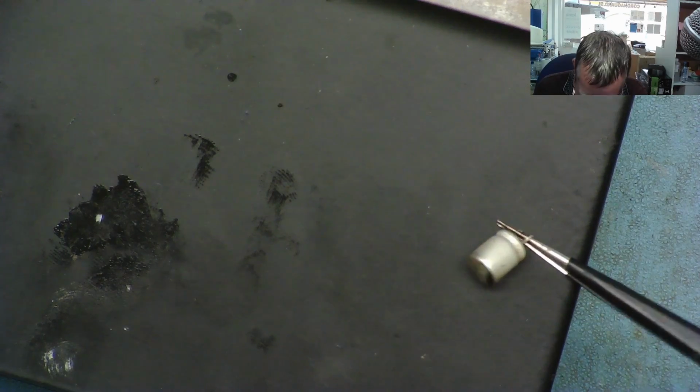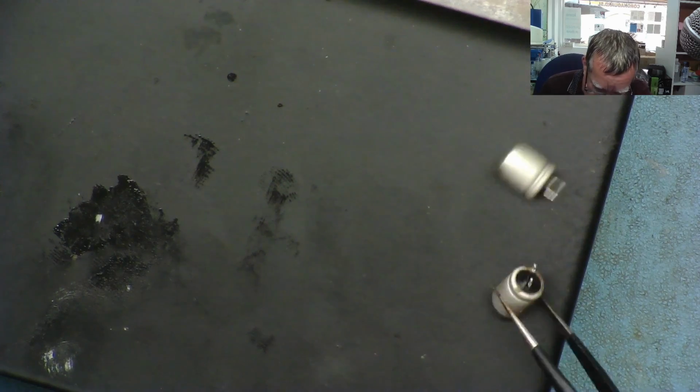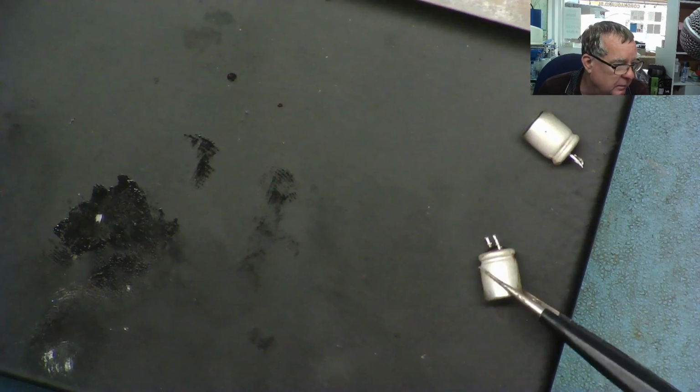As you can see, and as I suspected, these capacitors just bulged. The bad smell came from that. That was the first thing I noticed, was a bad smell, and I thought these are going to go bang in a minute. You can probably see on that one, the bottom of it's all bulged outwards.